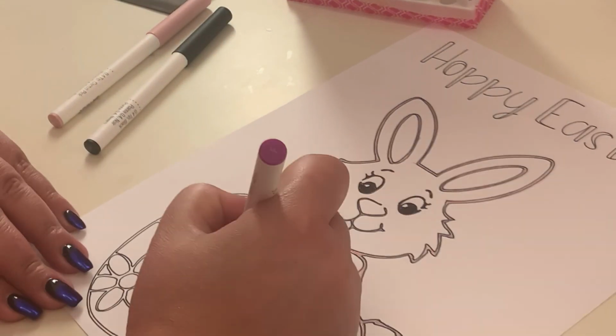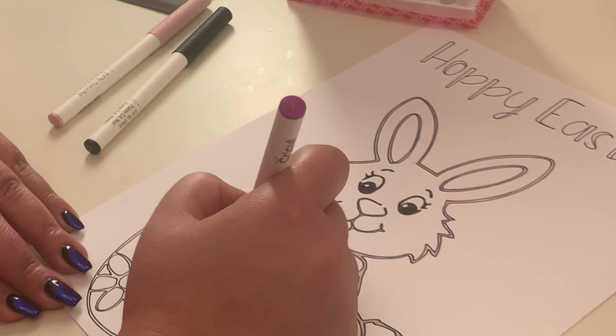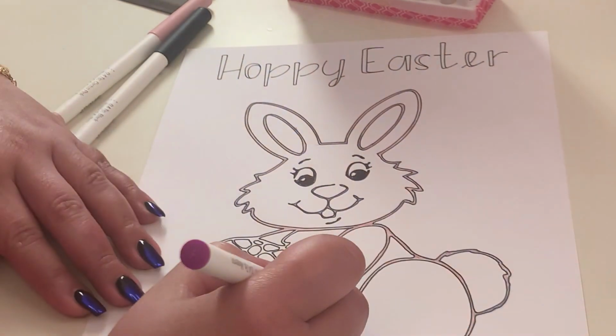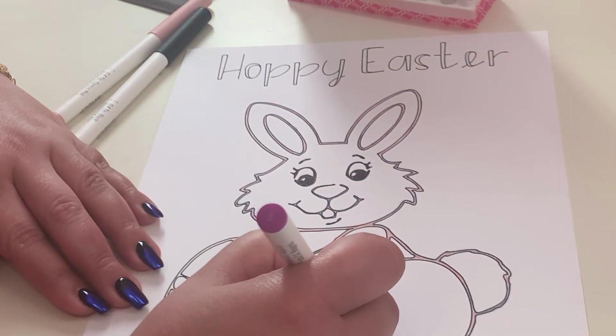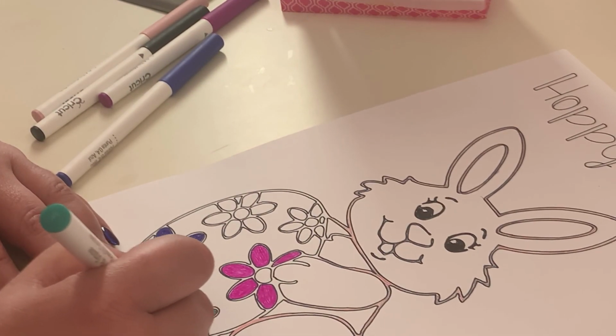Here it is. I'm coloring the bunny. I used the Cricut Design Space pens. Probably shouldn't have, but that's what I used. It's just a quick version just to give you an idea of what it looks like and how you can color it in.